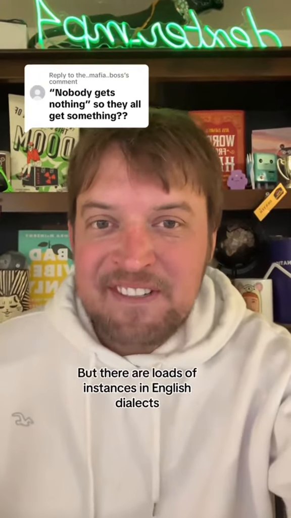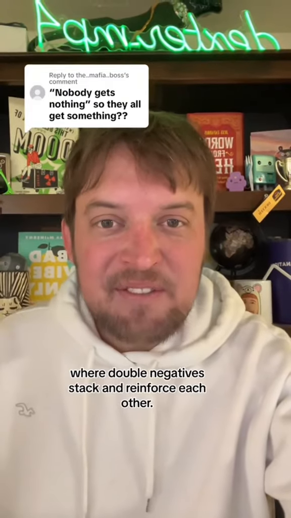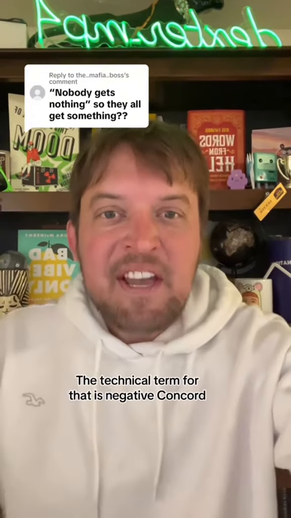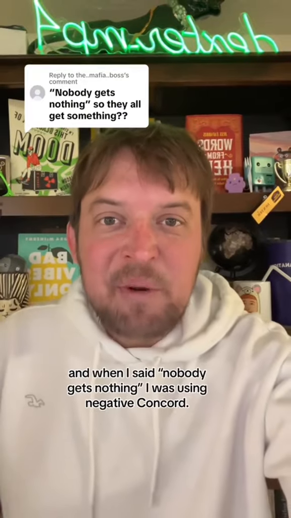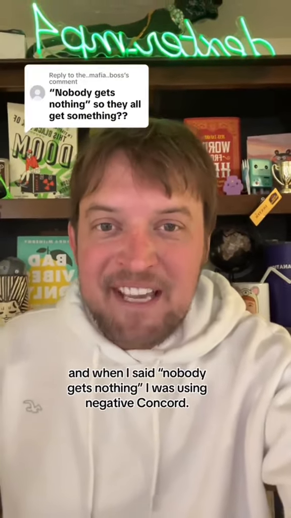There are loads of instances in English dialects where double negatives stack and reinforce each other. The technical term for that is negative concord, and when I said nobody gets nothing, I was using negative concord.